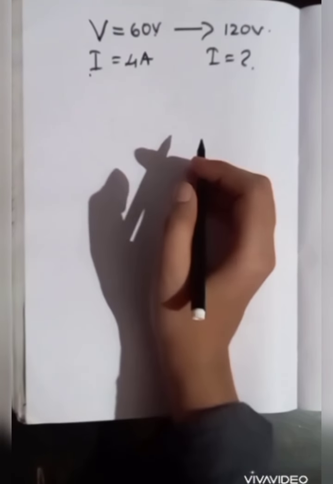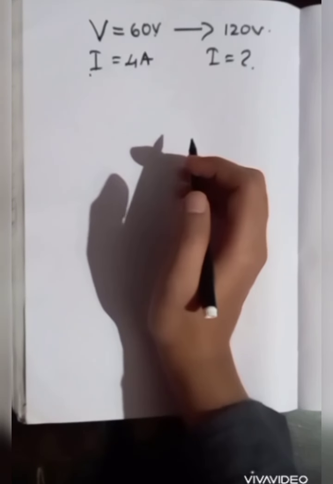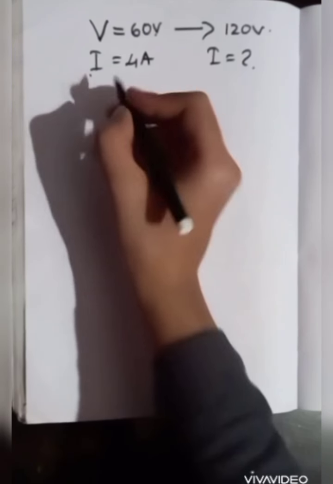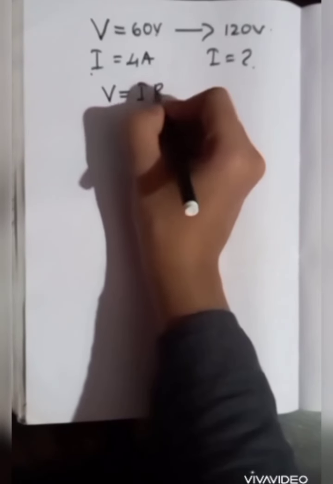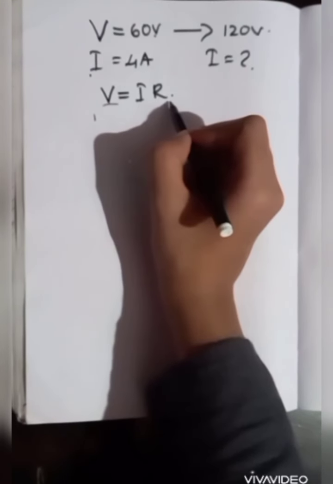Hope you understand the question. Then we know Ohm's law. According to Ohm's law, V is equal to IR. That is, V is the potential, I is the current and R is the resistance.